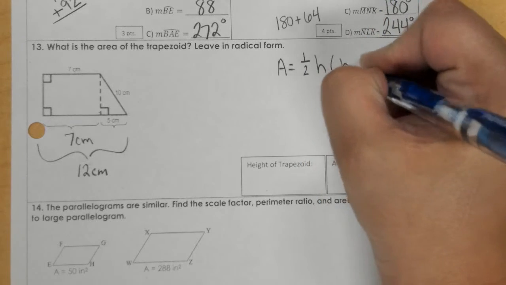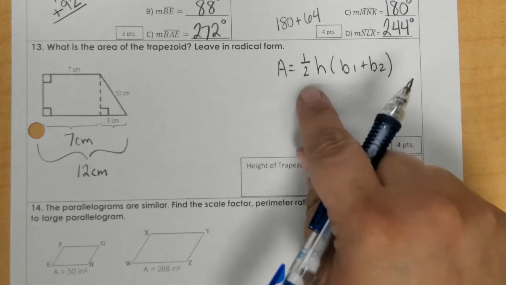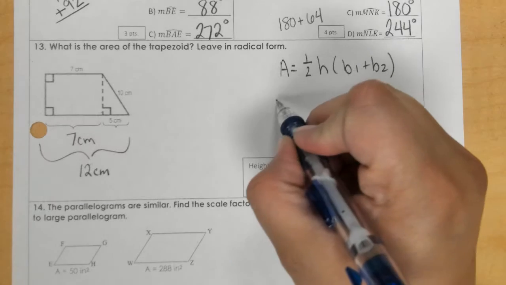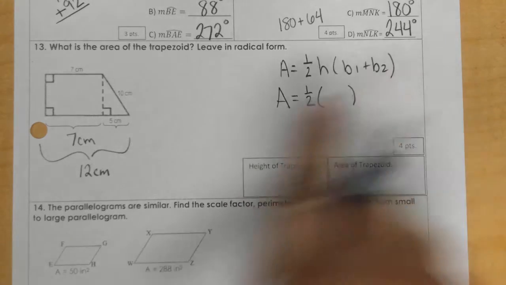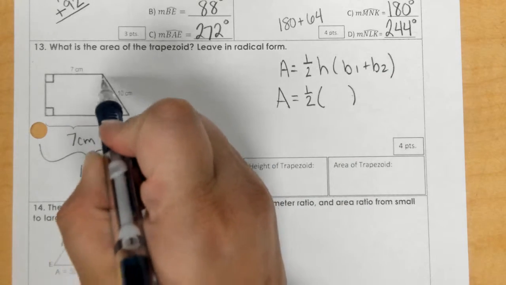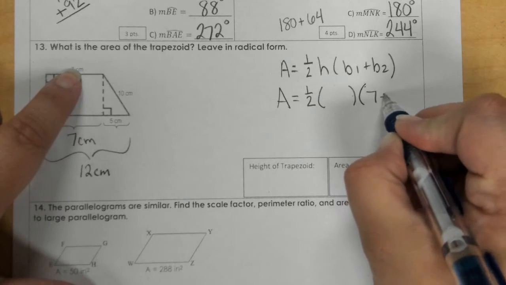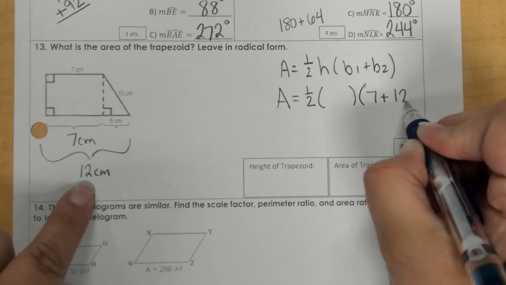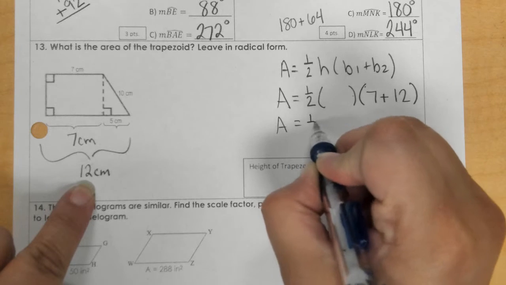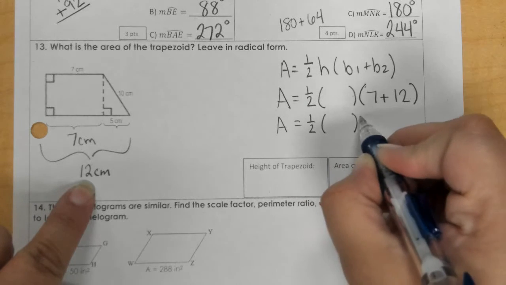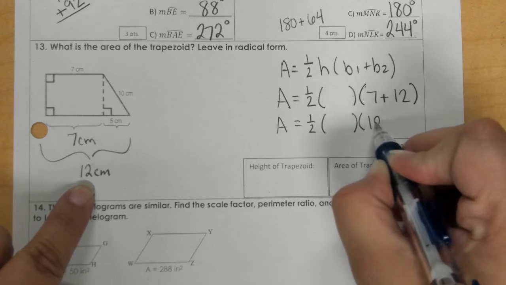Here is the formula for the area of a trapezoid. We have a little bit of information. We have the 1/2, the h, we don't have the height right here. The base 1 is 7, and base 2 is 12. Okay. So now we know 1/2 times this unknown height times 7 plus 12 is 19.